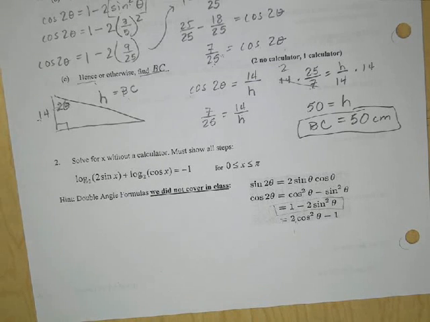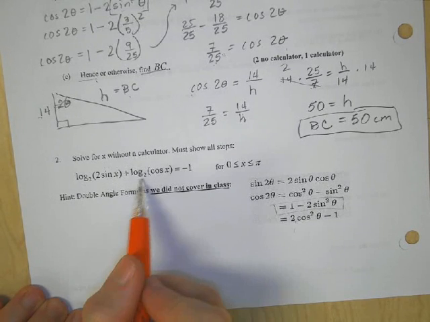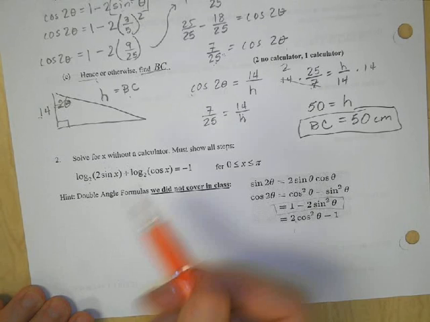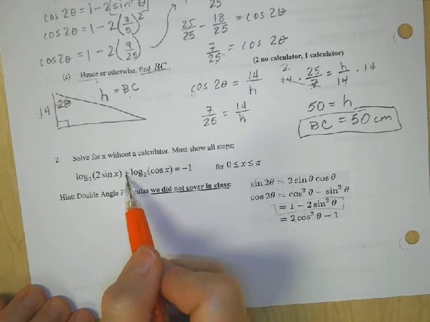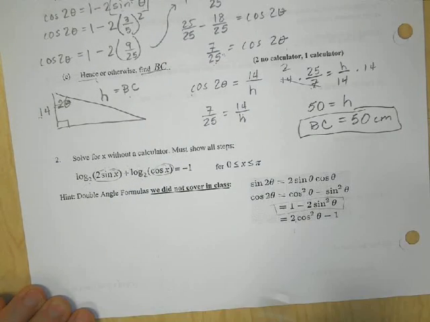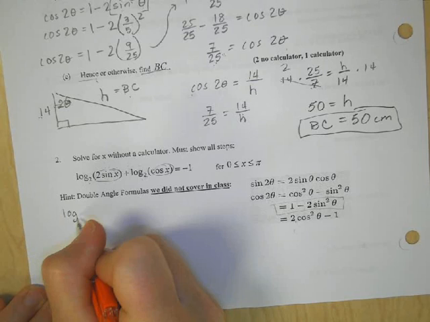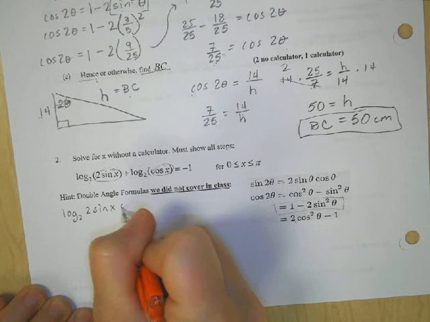Here is extra credit problem number 2. Sorry I didn't give you very much room on here. I write really big. I'm probably going to run out of room, but let's give it a go. Notice I have two logs that have the same base, as we reviewed in problem 1 of part 1. If you are adding together two logs with the same base, you can multiply the values together. So I can simplify this as log base 2 of 2 sine x times cosine x.